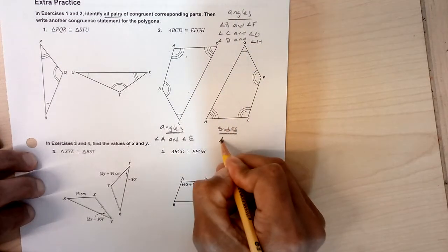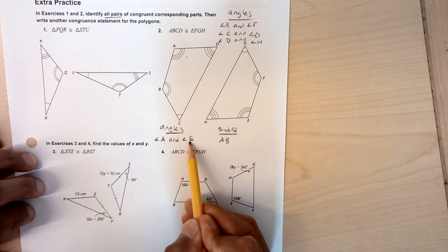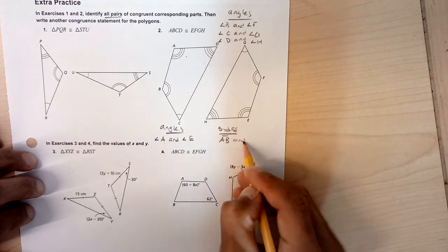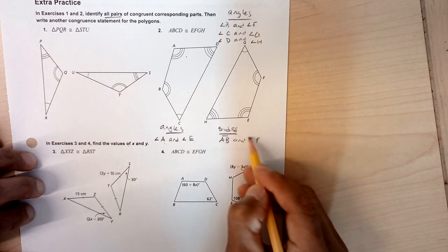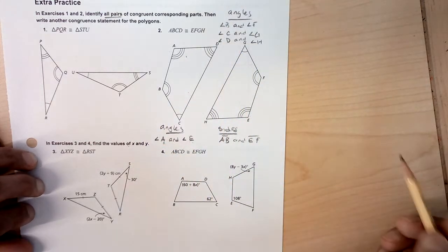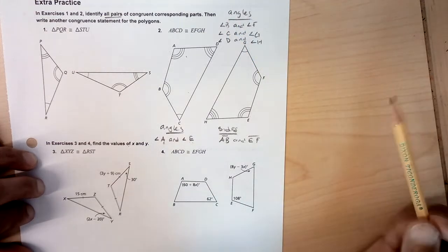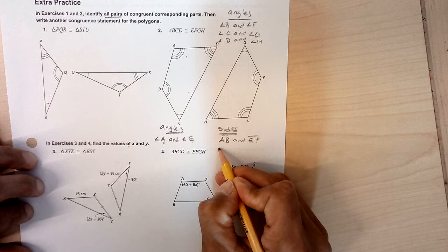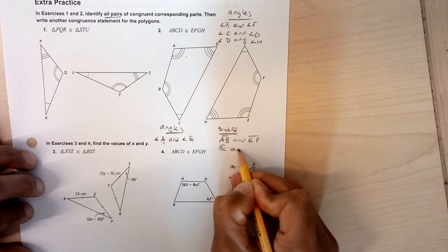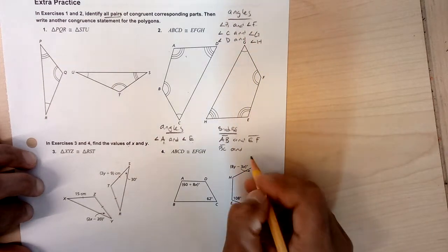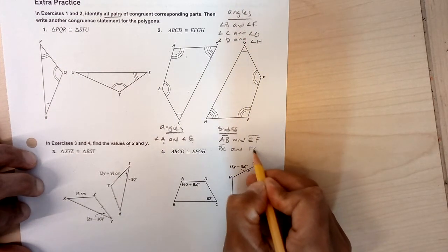For example, side AB. A corresponds with E, B corresponds with F. So side AB and side EF. You could use the angles if you want. You know that vertex A corresponds with vertex E, vertex B corresponds with vertex F. So side AB and EF, side BC, B corresponds with F, C corresponds with G, so it would be side FG.